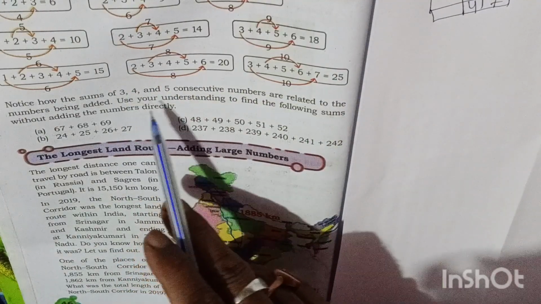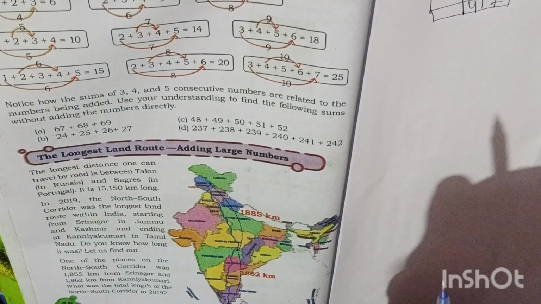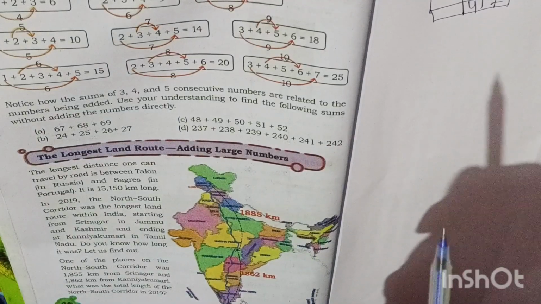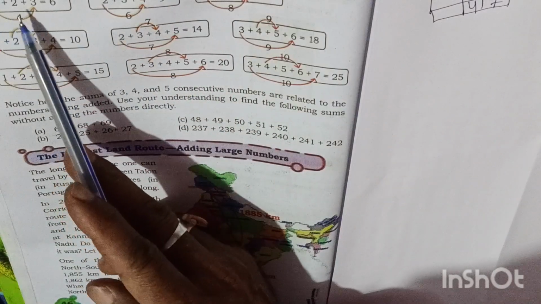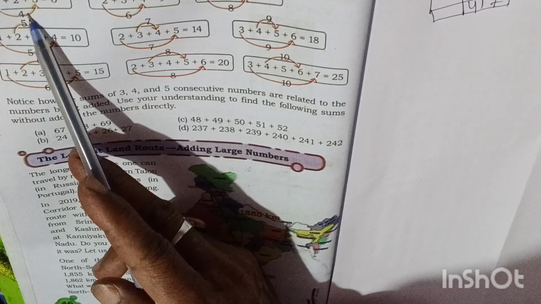Notice how the sums of 3, 4, 5 consecutive numbers are related to the numbers being added. Use your understanding to find the following sums without adding the numbers directly. In this case, 1 plus 2 plus 3: the sum is 1 plus 3, that is 4. 1 is an odd number, 3 is an odd number. Addition of two odd numbers is an even number. So the even number 2 plus 4, that is 6. If we add two odd numbers, the answer is an even number. If we add two even numbers, the answer is also an even number.